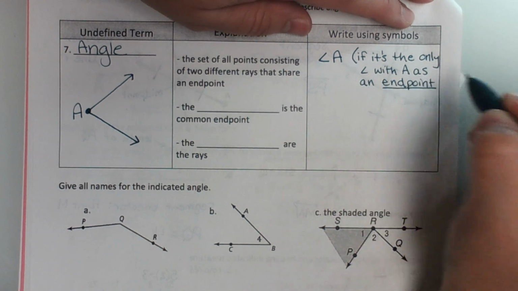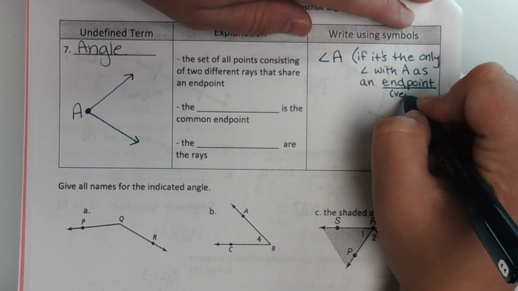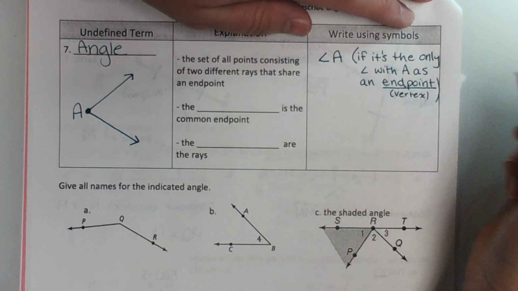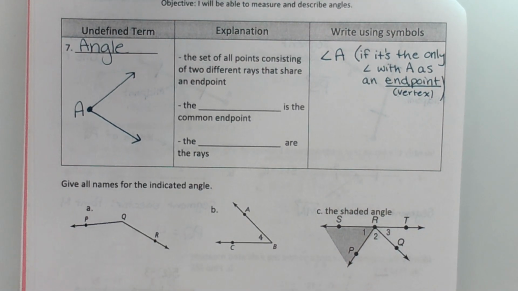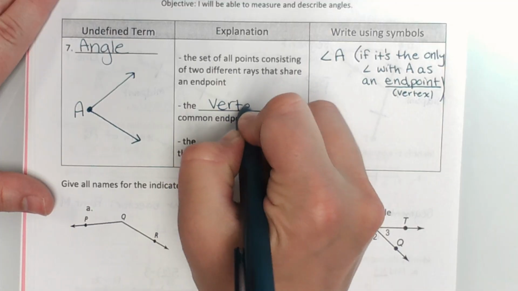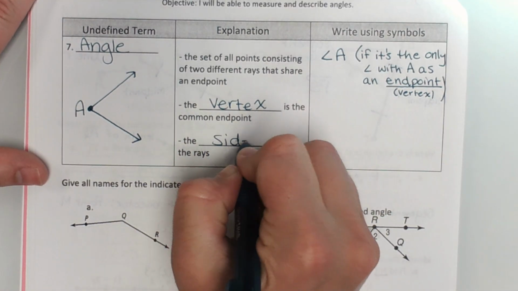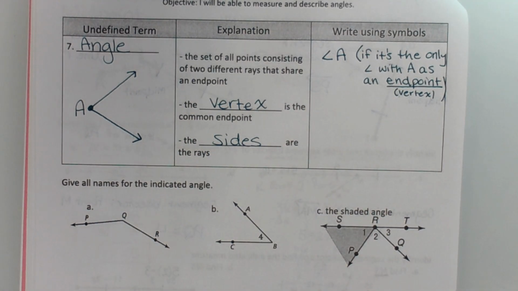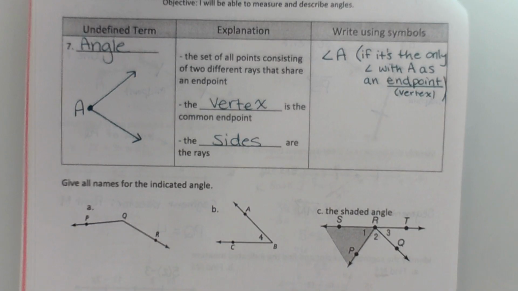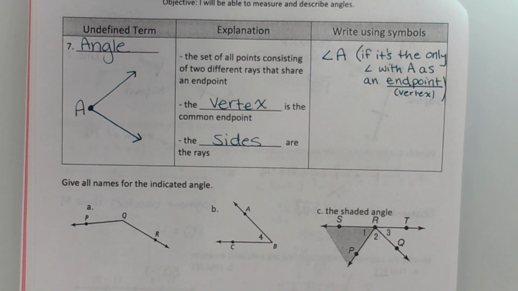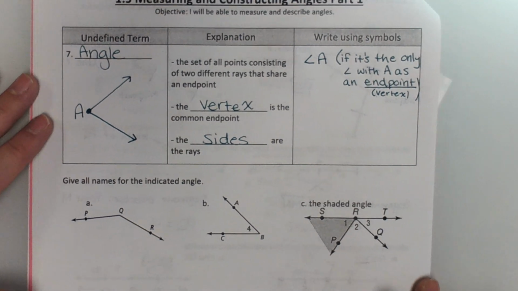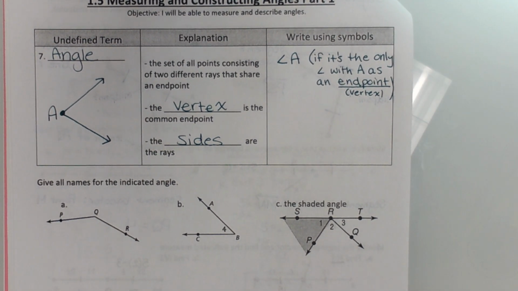That endpoint is also known as the vertex. I know, lots of parentheses there. A common endpoint is known as the vertex of the angle. The two rays themselves are called the sides of the angle. This form of naming is great with simpler pictures. But most of the time when we go to naming our angles, we're going to name them a different way.